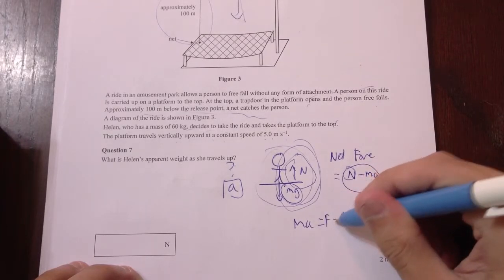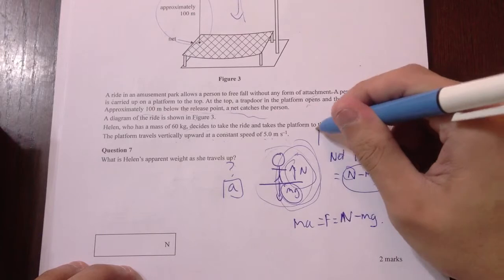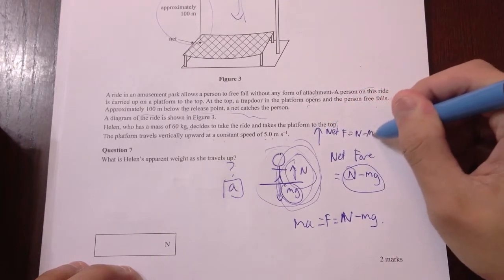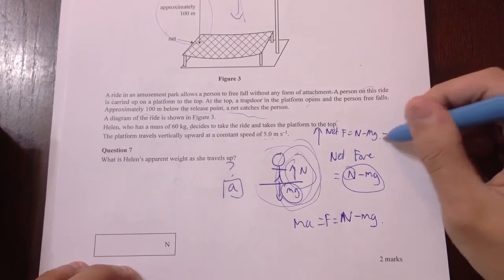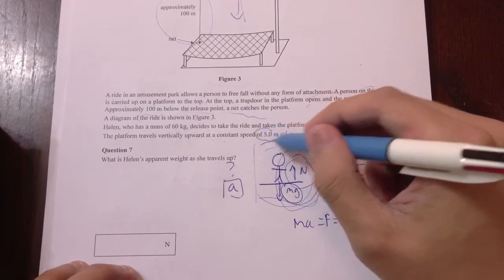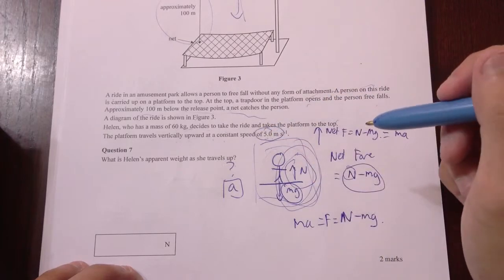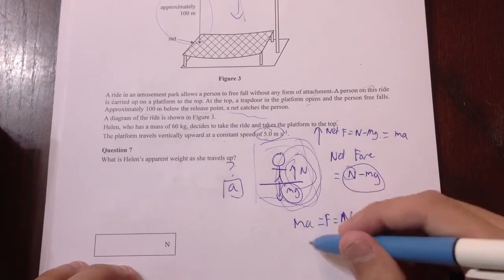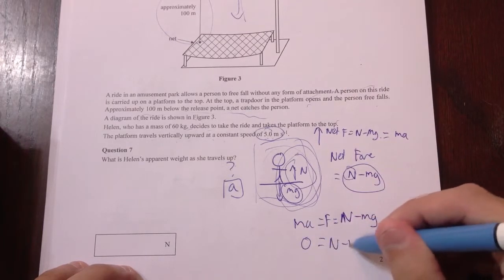Let me try and show you. Net force upwards equals N minus mg. And that equals the mass times the acceleration of her. They say she's moving at a constant speed of 5 meters per second. So that means she's not accelerating. So 0 equals N minus mg.